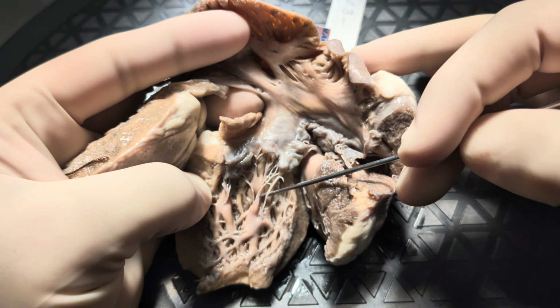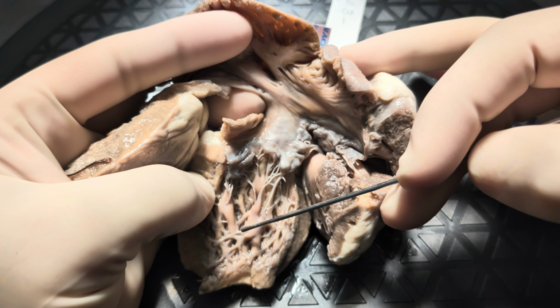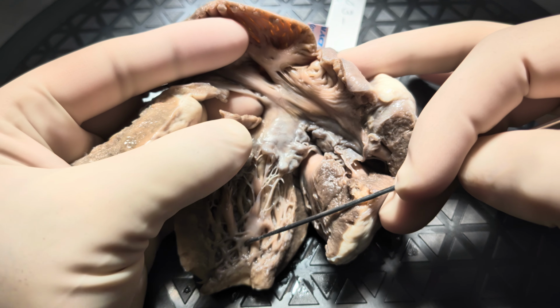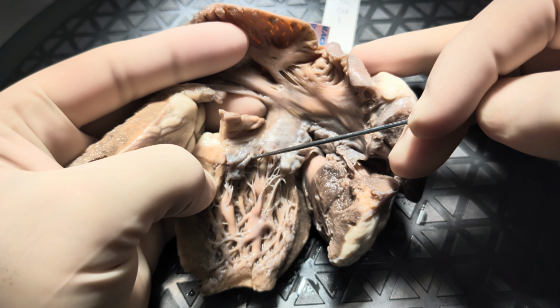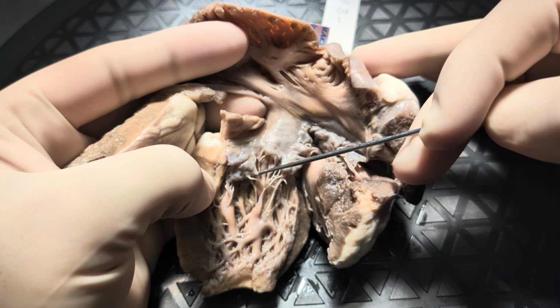Here is the left ventricle. We know it's a morphologic left ventricle because it has fine crisscross trabeculations. And so here is the left mural leaflet.